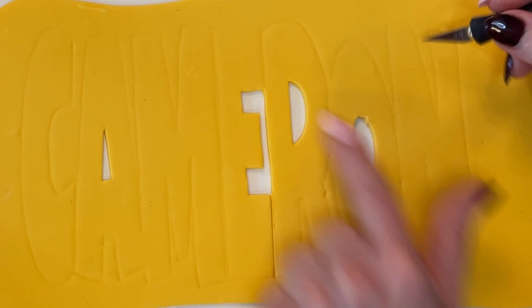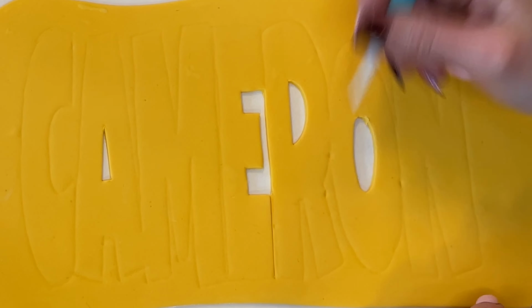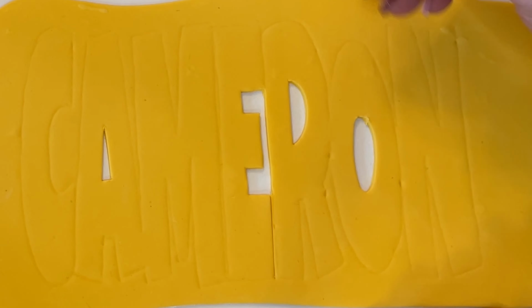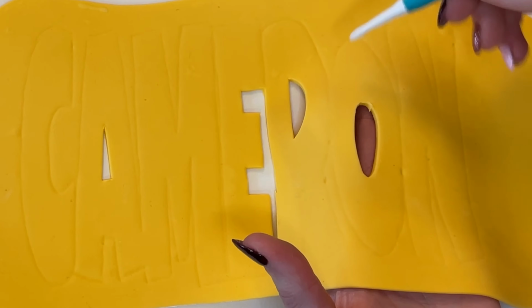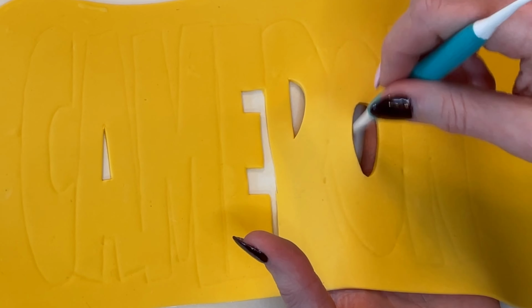There are dirty edges, what I like to call them, or not clean edges. The fondant is sticking out where I cut it, and it's just not smooth. So what I want to do is, before I cut any of the other letters out, I'm going to clean the inside of the letters.